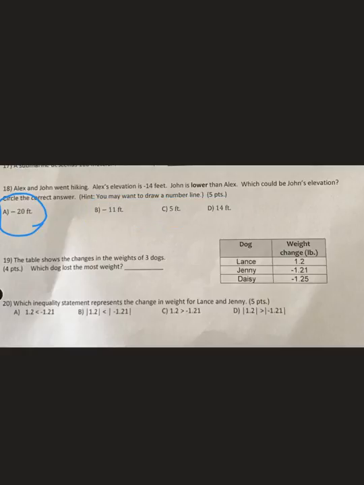Okay, for number 19, it says the table shows the changes in weights of 3 dogs. Which dog lost the most weight? So when you're looking at this, you're going to think of which one had the most change. So you can think of it like take the absolute value of all of these. Okay, so for the first one, the absolute value of 1 2/10 is just 1 2/10.